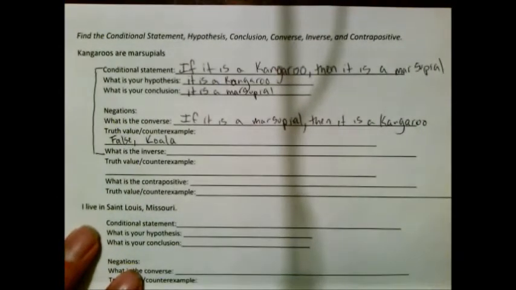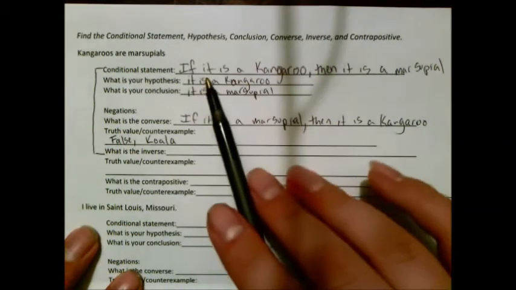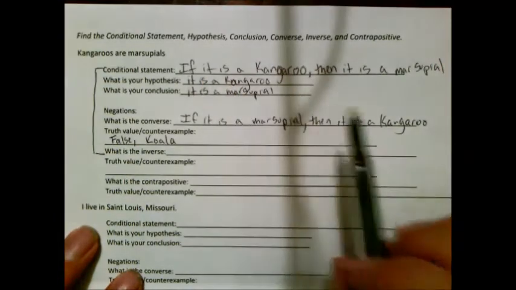Okay. Inverse. This is where a lot of people get confused. They automatically see converse, and then they try to do the negative version of that. Now, inverse, alright? Inverse goes with the conditional statement. You have to essentially use the negative words of the conditional statement. So, the conditional statement is if it's kangaroo, then it's a marsupial.